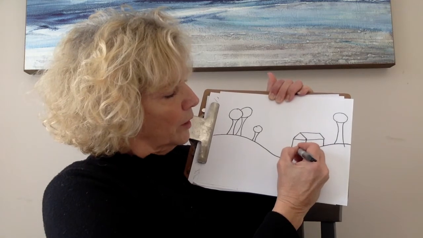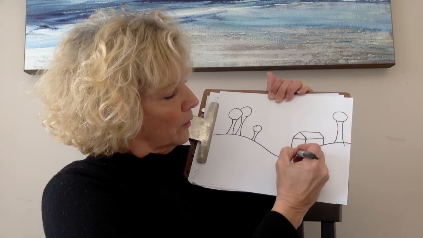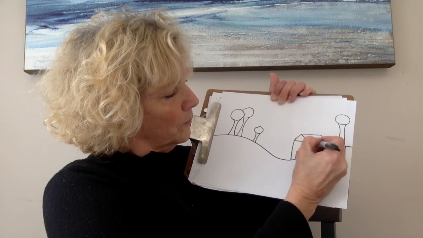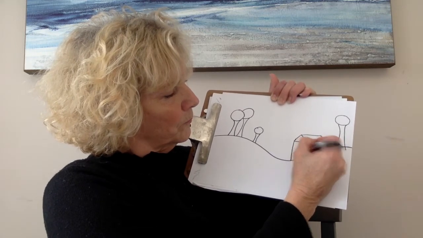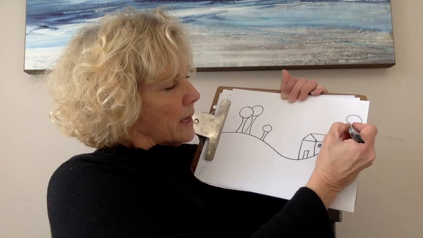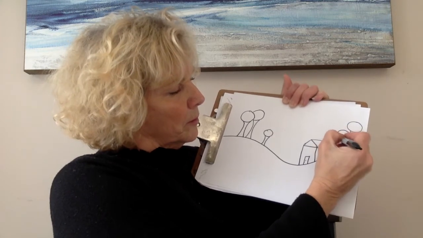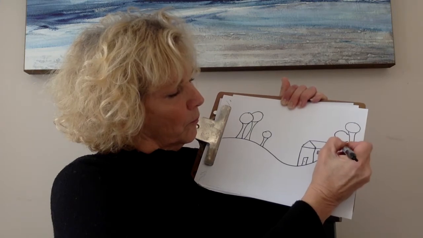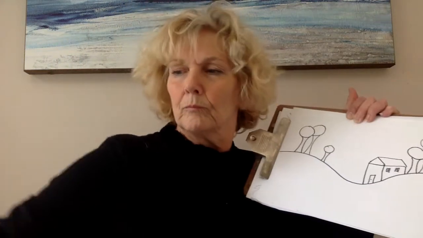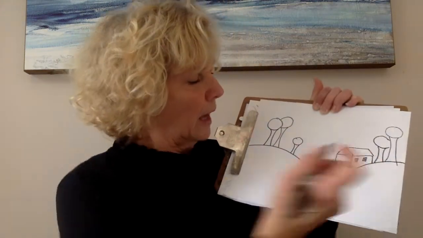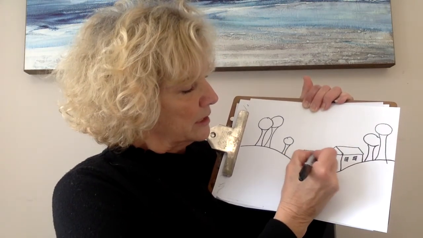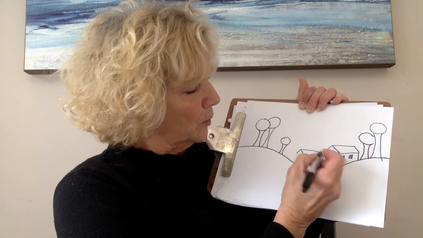Maybe I'll do a door and some windows. And I'll put another tree back here. I can put another house here. As it gets smaller, it looks like it's further away.